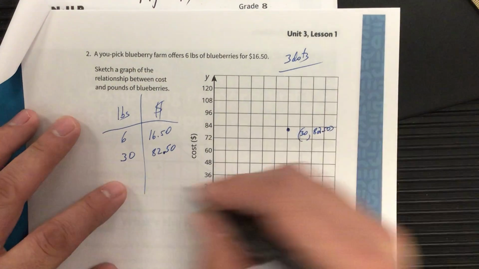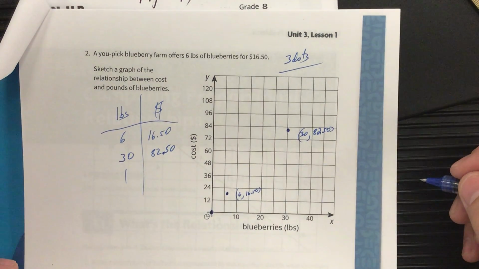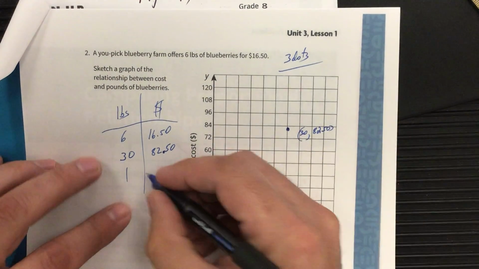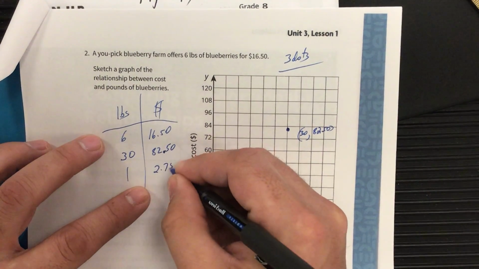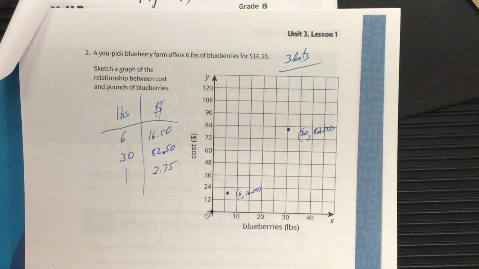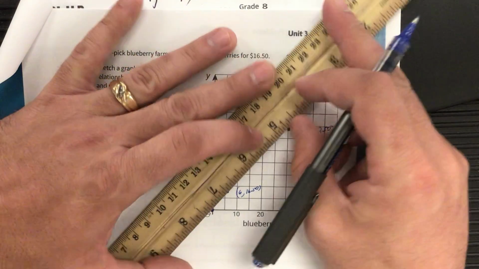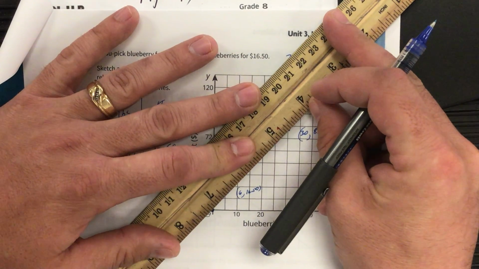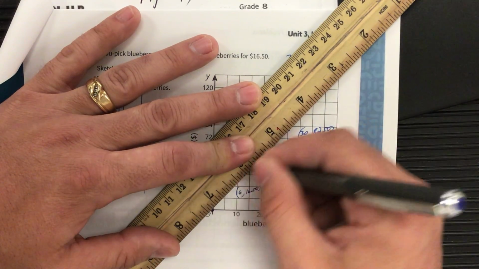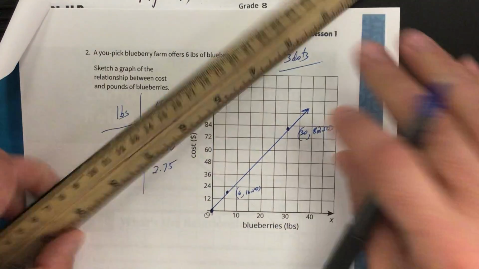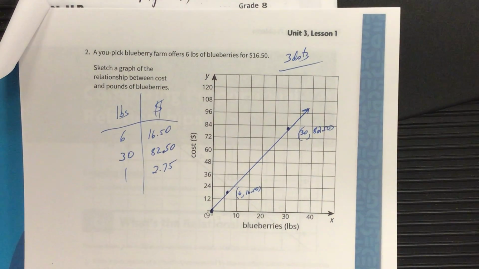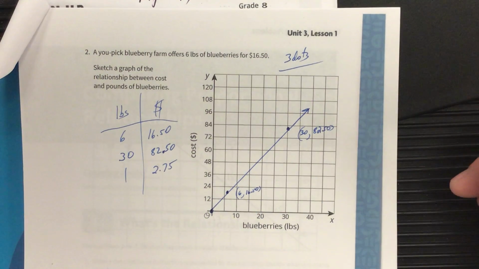Out of curiosity, did anybody figure out what 1 pound costs? $2.75, so $2.75 a pound. We do have 3 dots here. Find out how good you did with how well they line up. It does say sketch. The only thing they're missing there is a title. I should probably put a title on there: Cost of Blueberries.